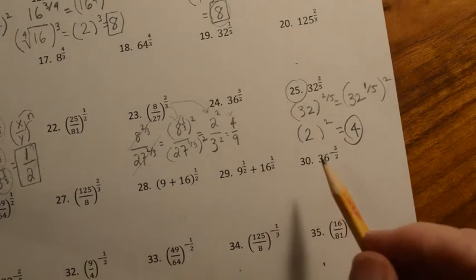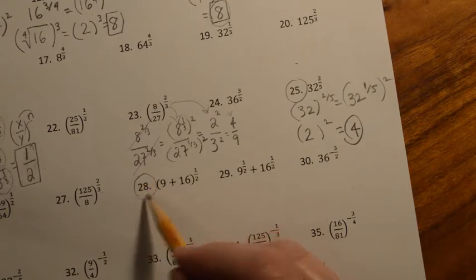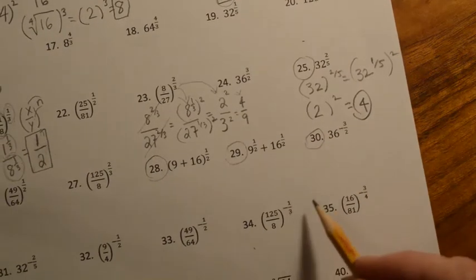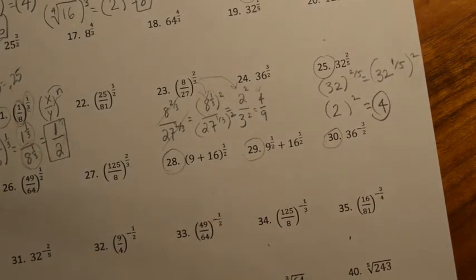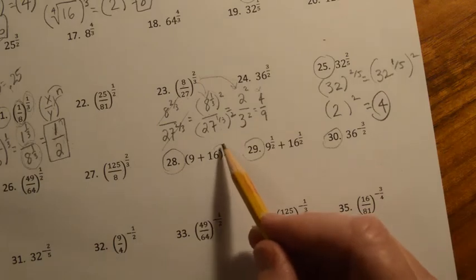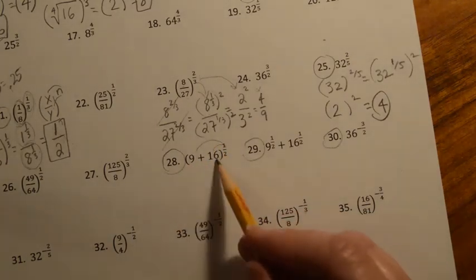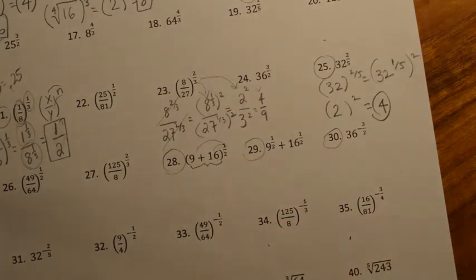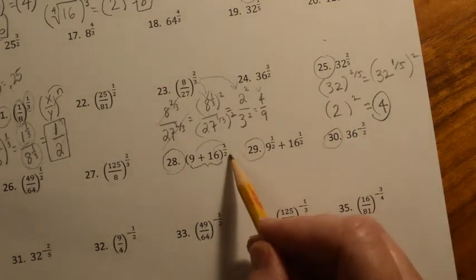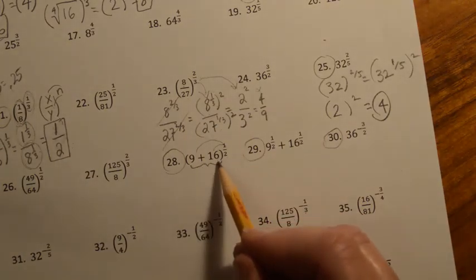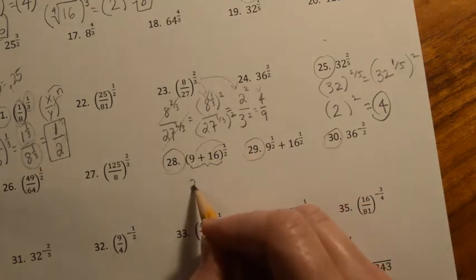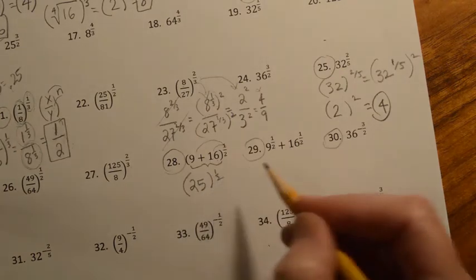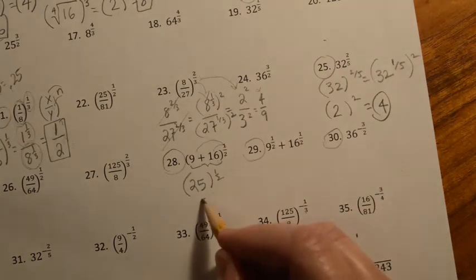Okay, let's take a look at 28, 29, and then we get into the good stuff, 30. In 28, you are going to be tempted to want to distribute that exponent over the parentheses, but please don't. Remember, order of operations says do whatever's in the parentheses first, if that's possible, and then do the exponent. So in this problem, we would do 9 plus 16, and we would get 25. And then it says to raise it to the 1/2 power. In other words, take the square root. 5.